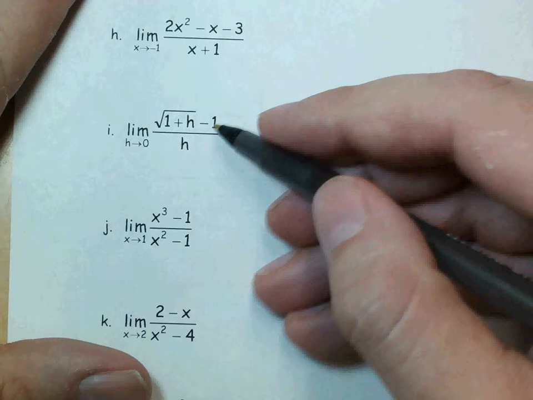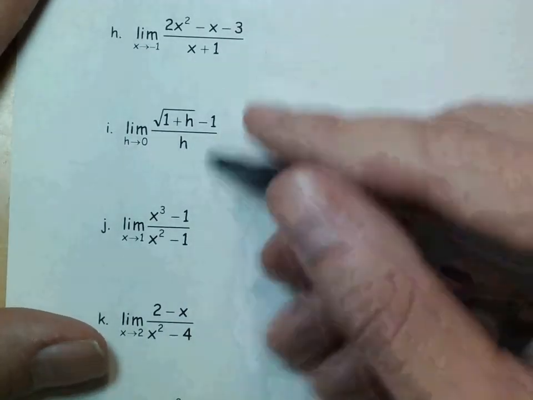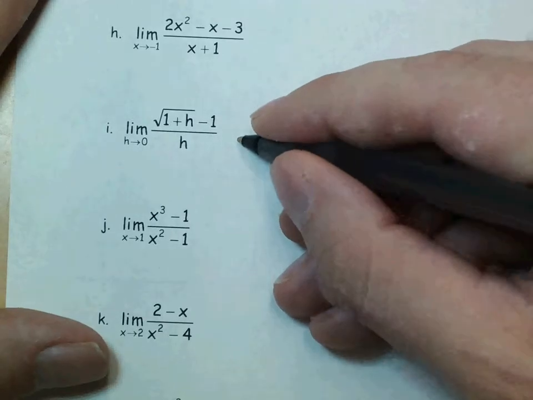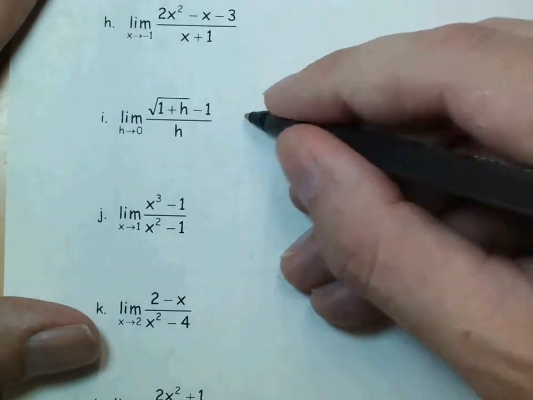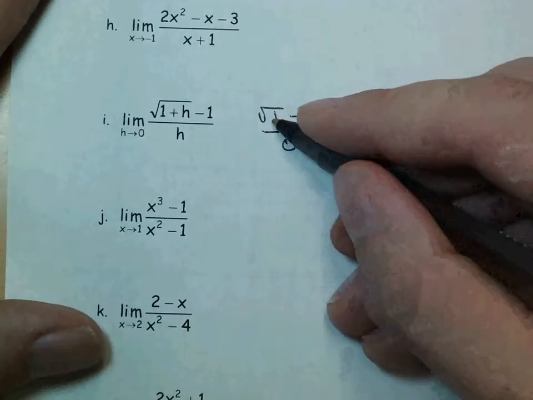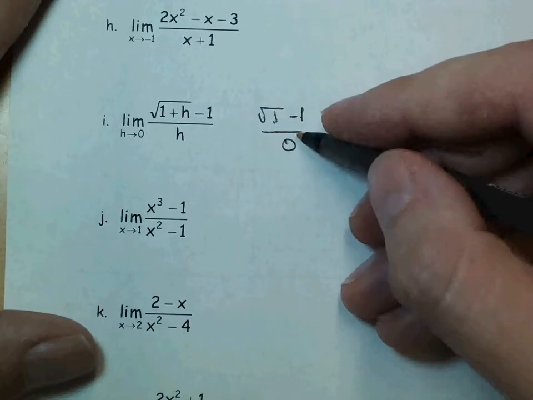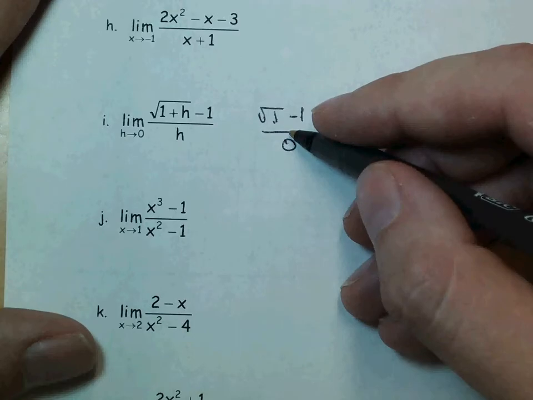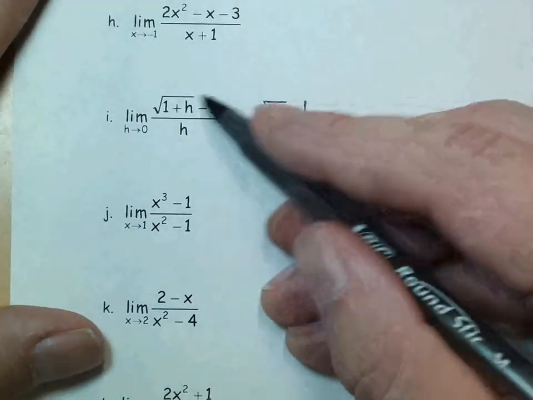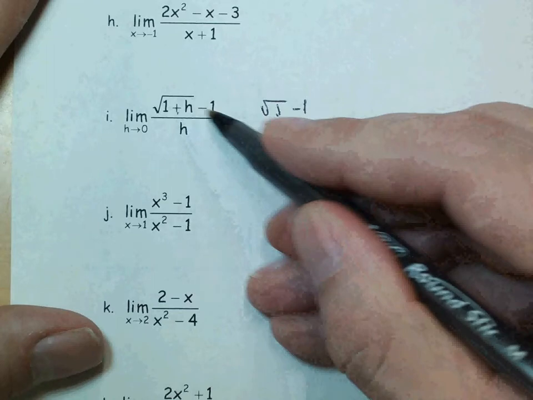On the back, let's do I. This is what our limits are going to look like in a couple of days, where there's stuff like this. This is doing a derivative. You just don't know it yet. When we plug in 0 by direct substitution, which is what we should always try first, we get square root of 1 minus 1 over 0. 1 minus 1 is 0. 0 over 0 tells us that this is the indeterminate form, and we're not going to be able to do it using direct substitution.